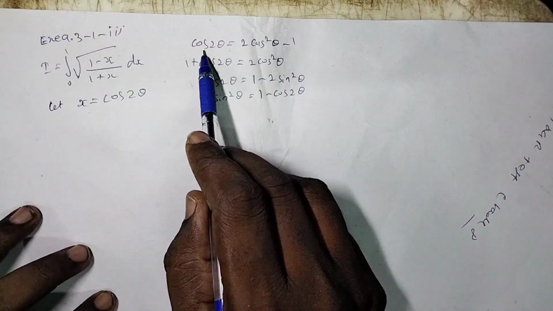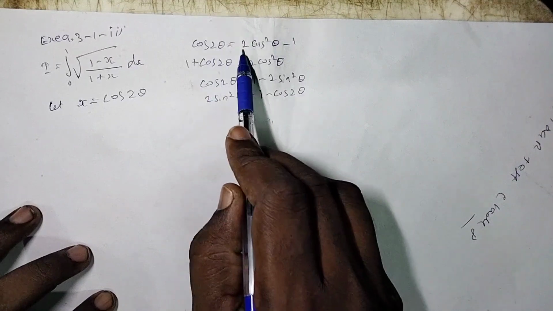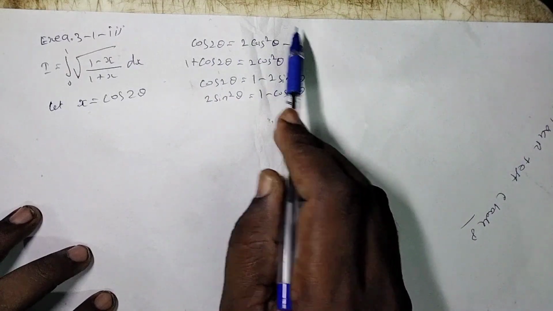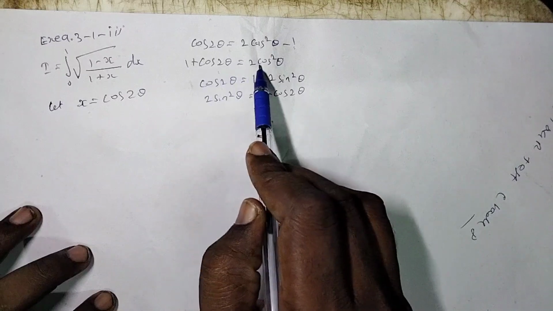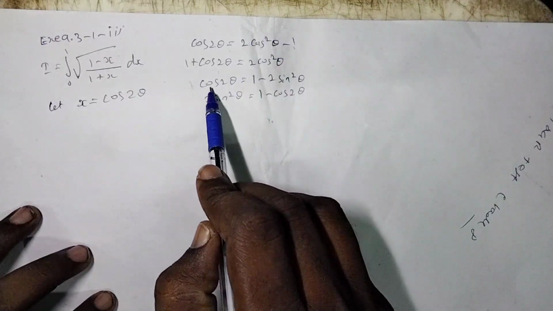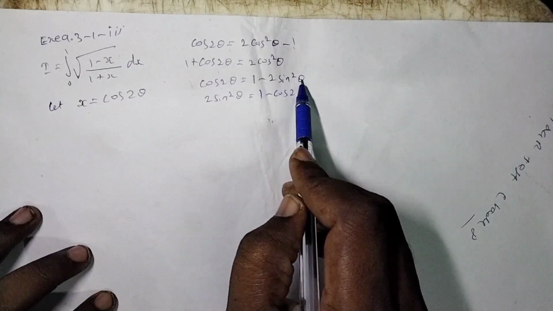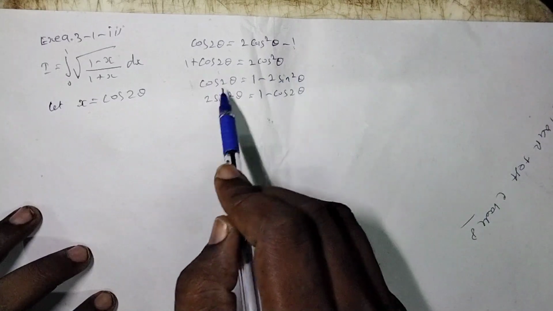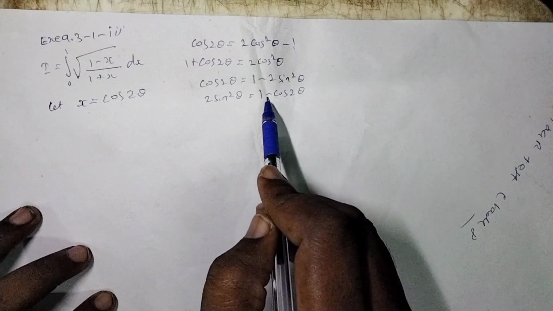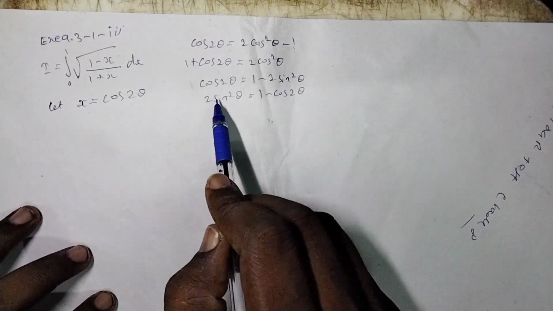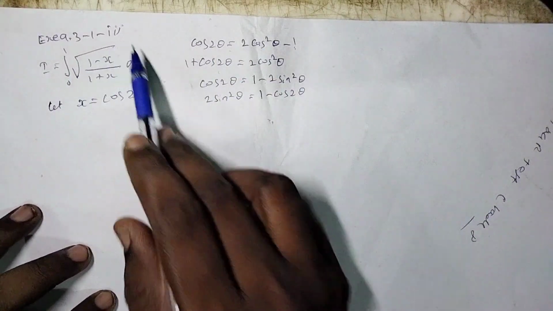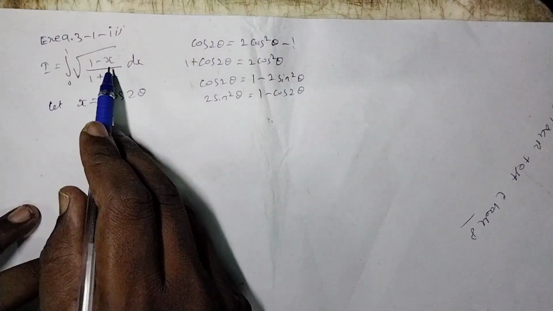For example, you know the trigonometric formula cos 2 theta equals 2 cos square theta minus 1. Then the minus 1 becomes plus 1, and we have cos square theta. Similarly, cos 2 theta can be written as 1 minus 2 sin square theta, so bringing 2 sin square theta across, 1 minus cos 2 theta becomes 2 sin square theta. These two identities help remove the square root. So instead of x, substitute cos 2 theta.